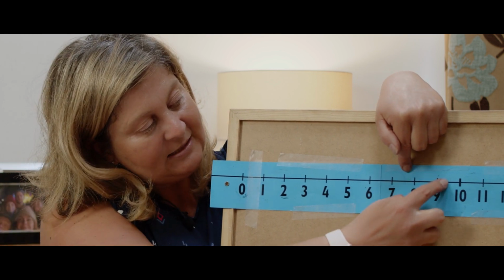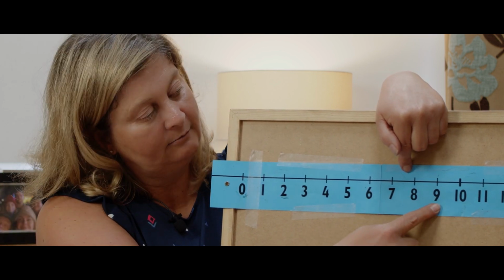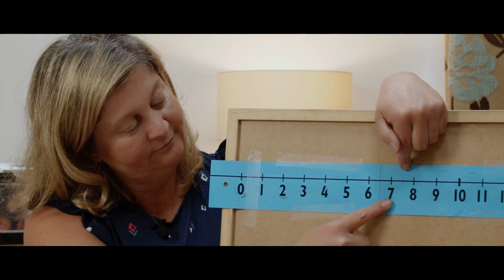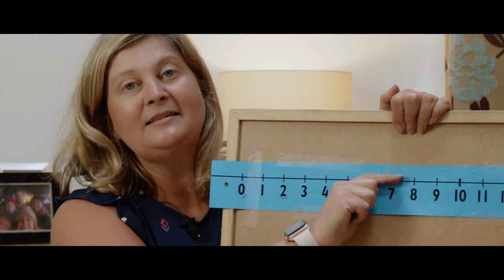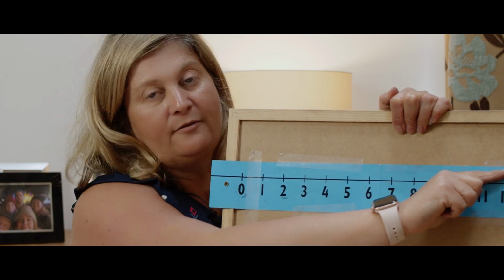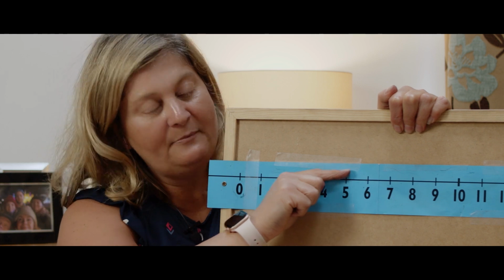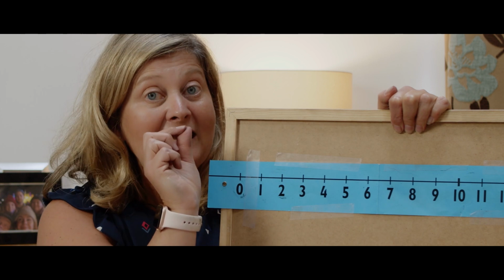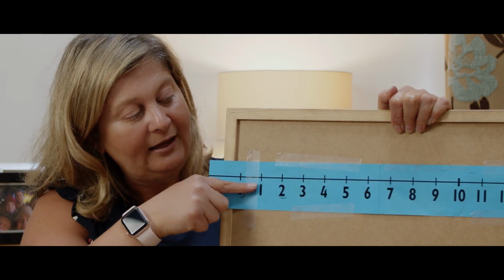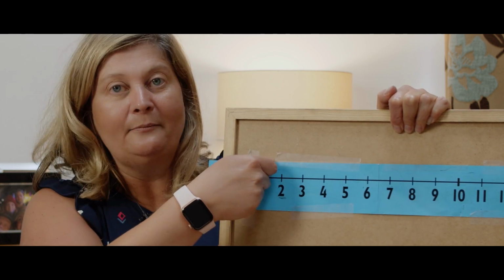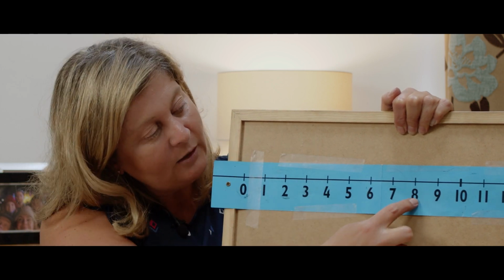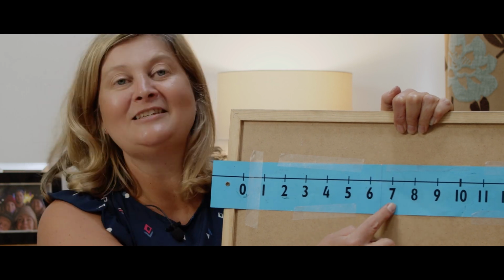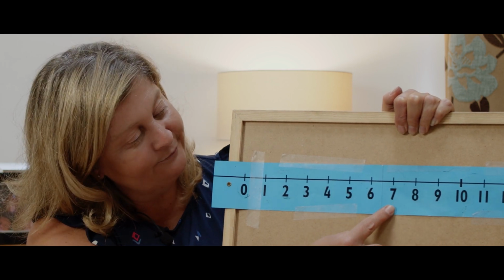One more than 8 is 9. One less than 8 is 7. And when we do more, the number gets bigger, so we always go this way, because on a number line the numbers get bigger this way. When we do less, it means the number gets smaller, so we go this way, because going this way on the number line the numbers get smaller. So one more is this way, number 9. One less is this way, which is number 7.